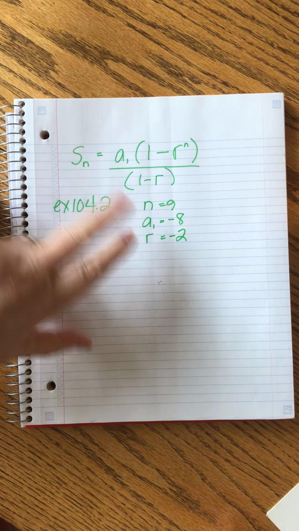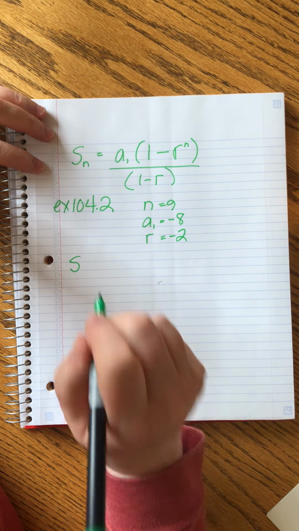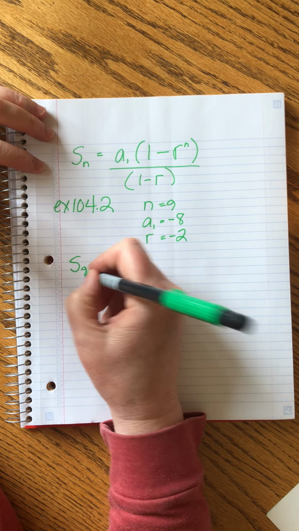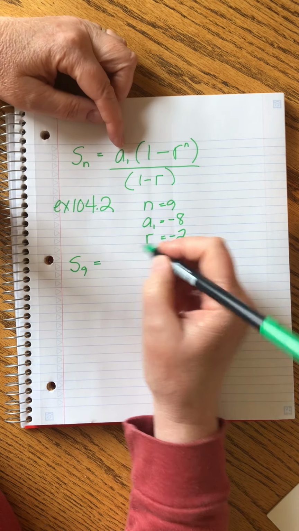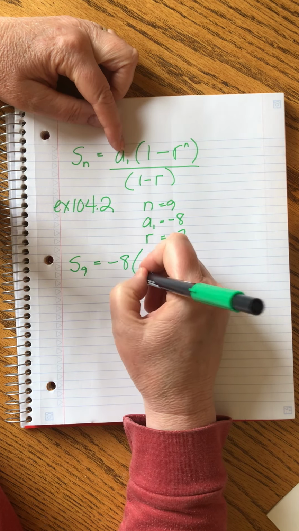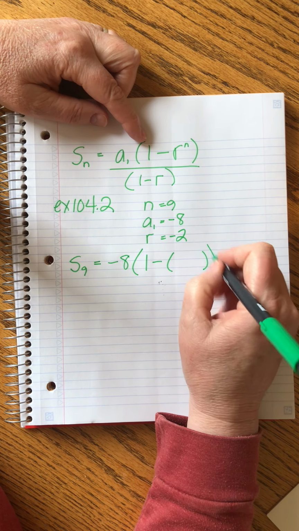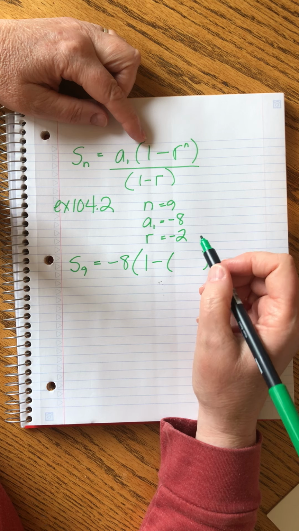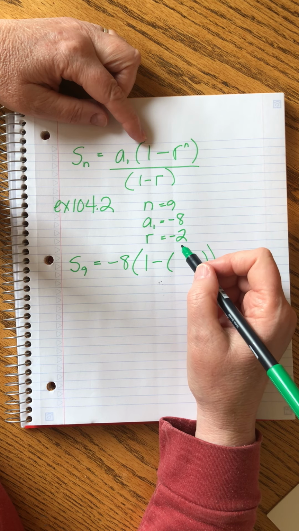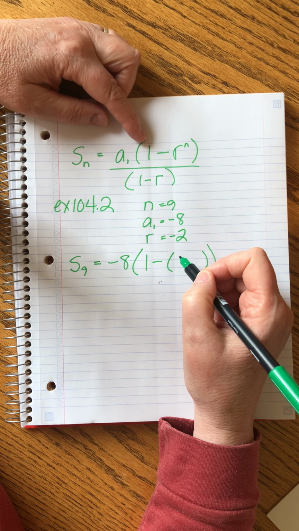So there's our formula. There are our values. Let's put them in. So to find the series for the total of 9 terms, we'll take the original amount and we'll multiply that by 1 minus the common ratio. Now, I highly recommend that you use parentheses carefully.